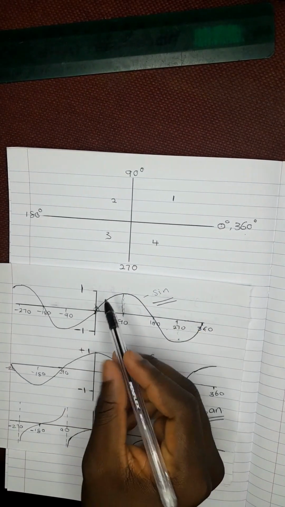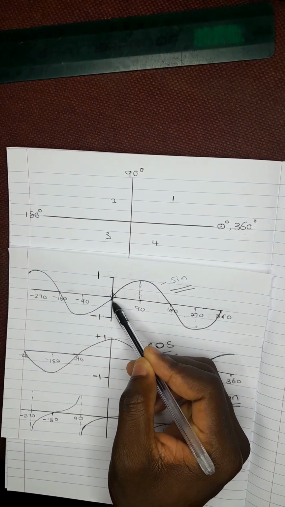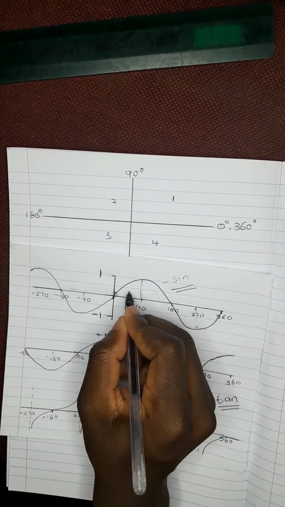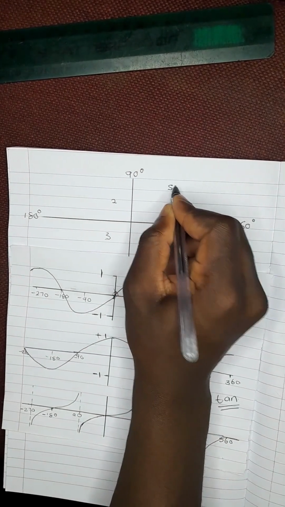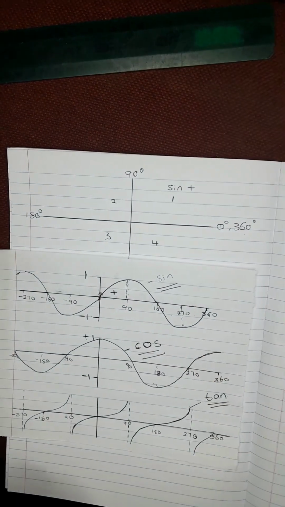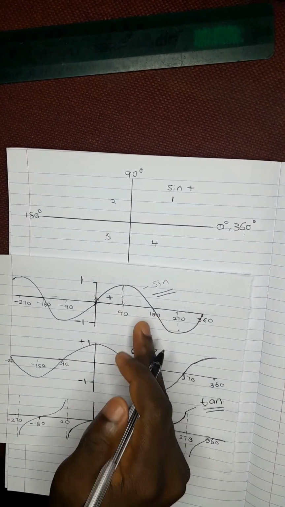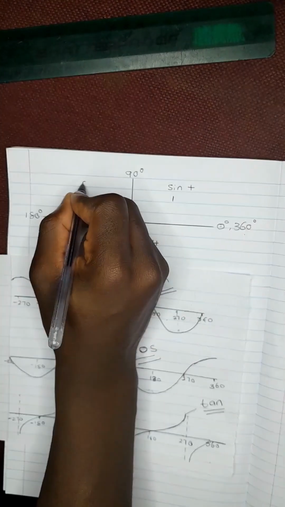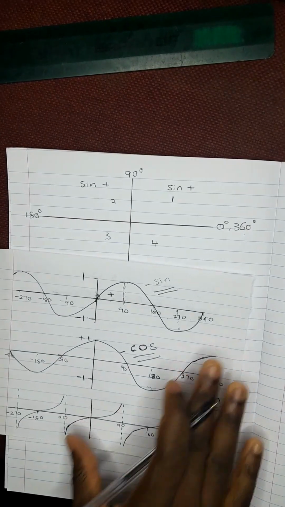Let us check the sine graph. From 0 to 90, I expect something positive, so my sine is positive, as shown in the graph. In the second quadrant, from 90 to 180, I expect my sine to also be positive.